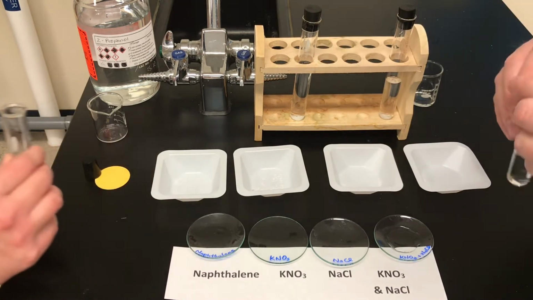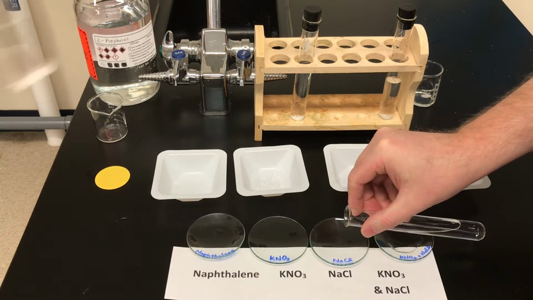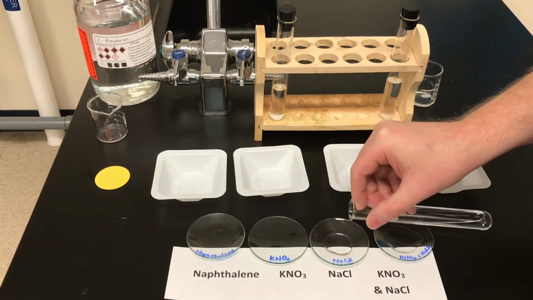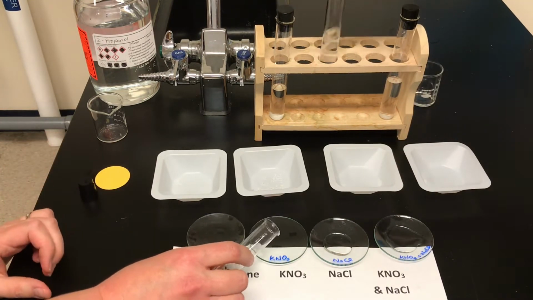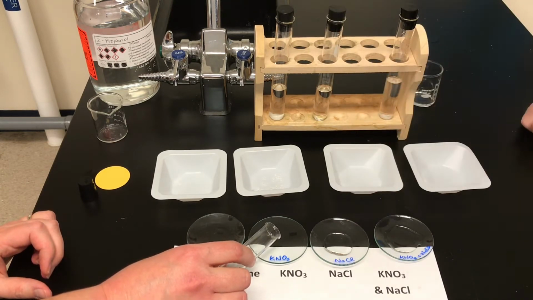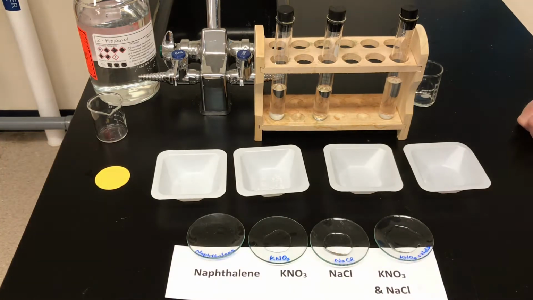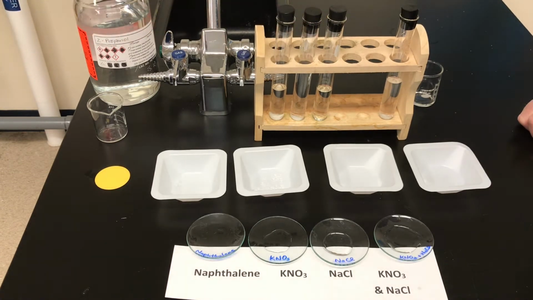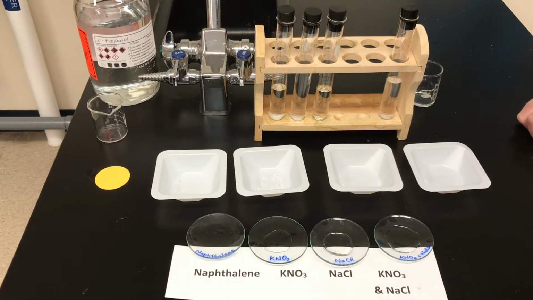I'm going to take the sodium chloride and decant into this dish, and we'll do the potassium nitrate. So we don't have to fill the dish. We just want to pour some solution in the center of each watch glass, and we're going to let this evaporate overnight. If you're doing this lab, it usually just takes one night for that little bit of liquid to evaporate, right, Ms. Watts?